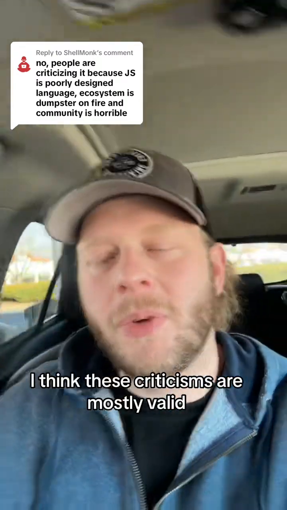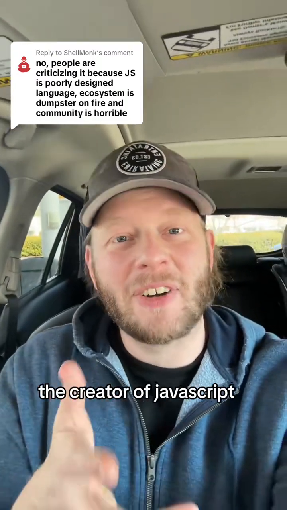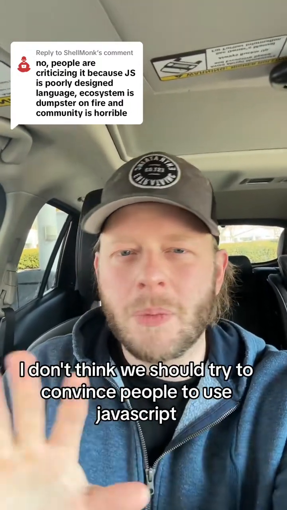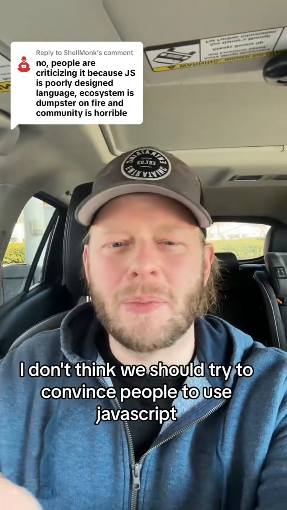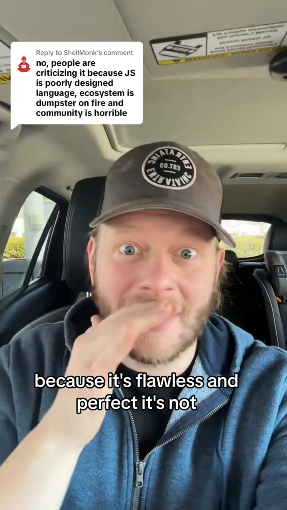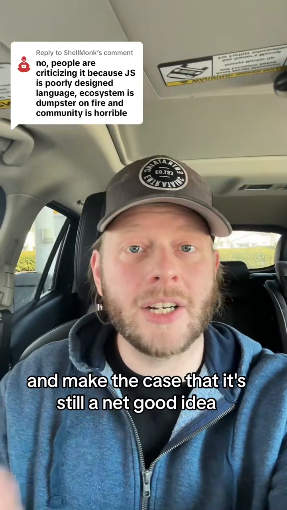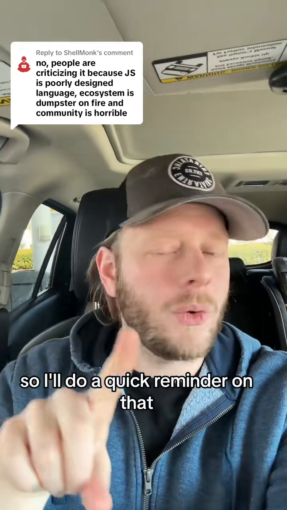I think these criticisms are mostly valid, and I think Brendan Eich, the creator of JavaScript, would largely agree. So as JavaScript developers, I don't think we should try to convince people to use JavaScript because it's flawless and perfect. It's not. We should be able to own the negatives and make the case that it's still a net good idea, which I think is true. So I'll do a quick reminder on that.